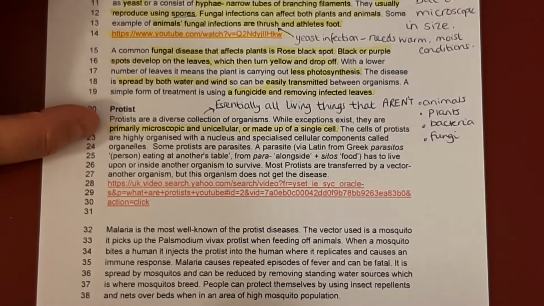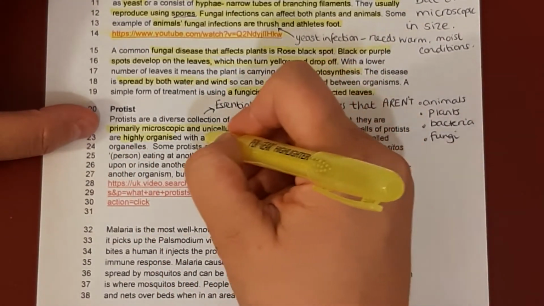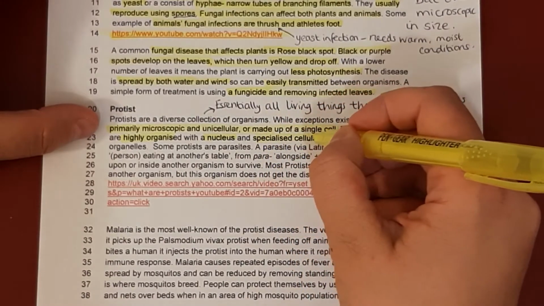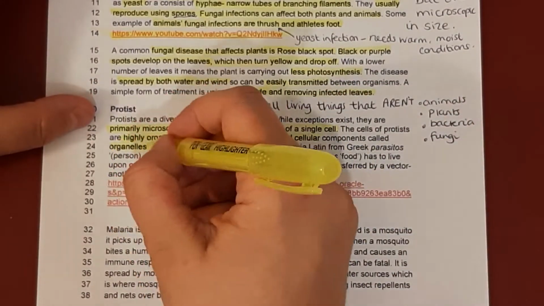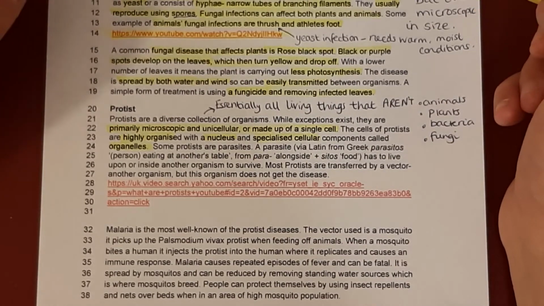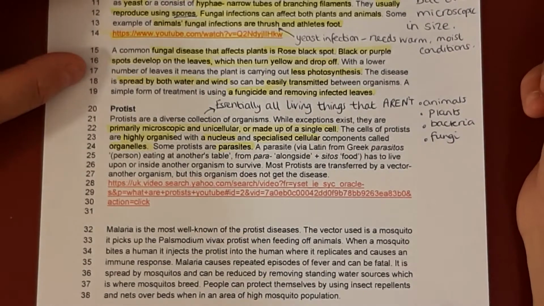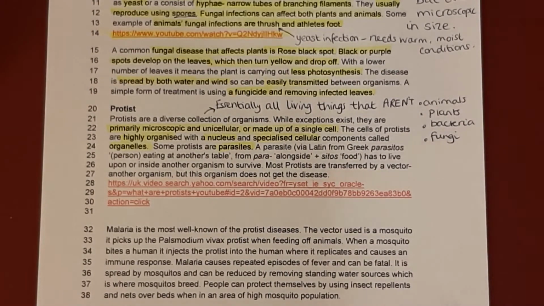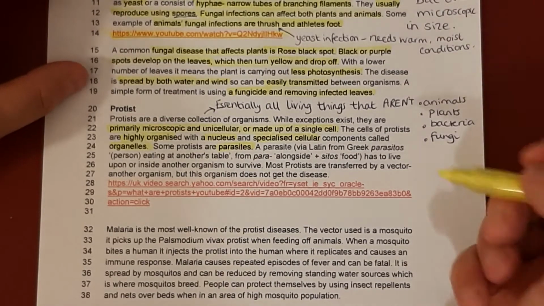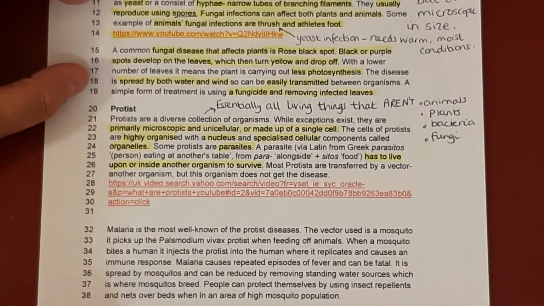So the cells of protists are actually very organised. They're highly organised, they have a nucleus, and they have specialised cellular components called organelles. So they have organelles, they've got a nucleus, they're very organised. Some of them are parasites. So a parasite is essentially an organism that lives on another organism, and it has to live on it or inside it to survive. So it has to live upon or inside another organism to stay alive.